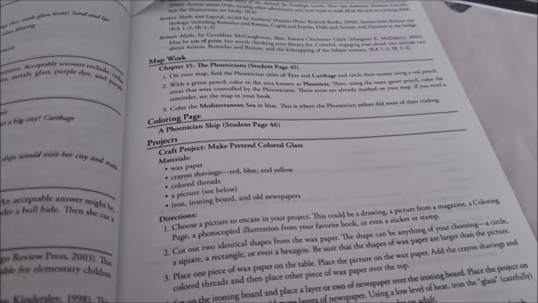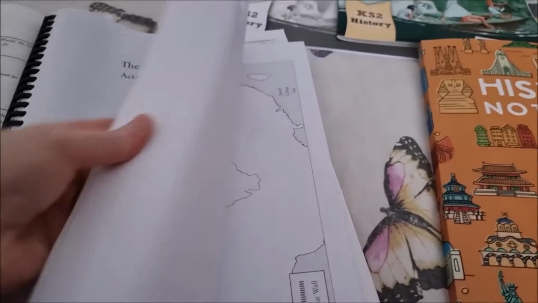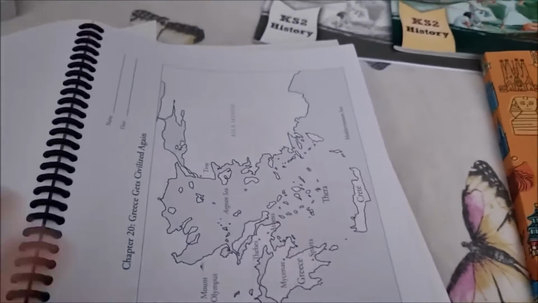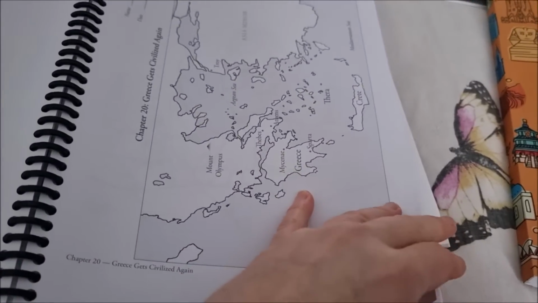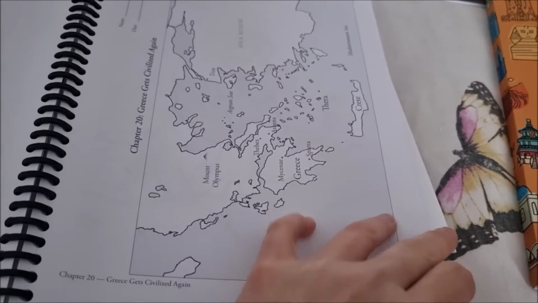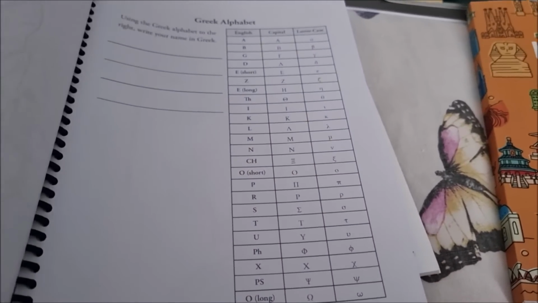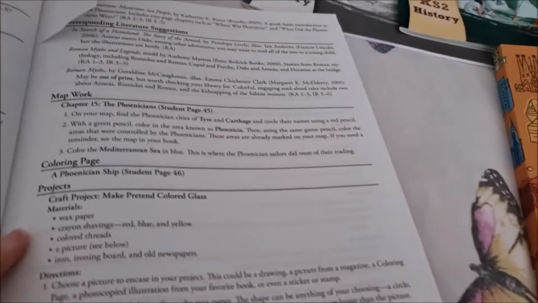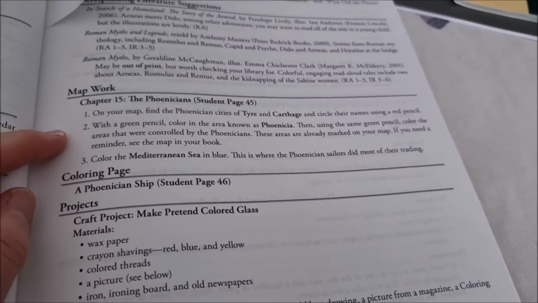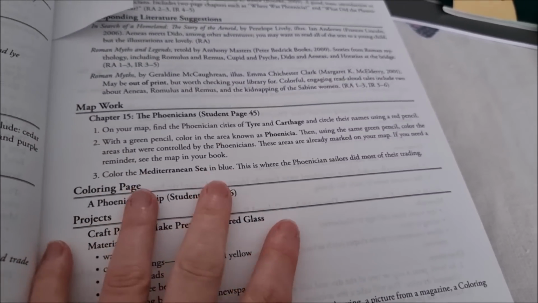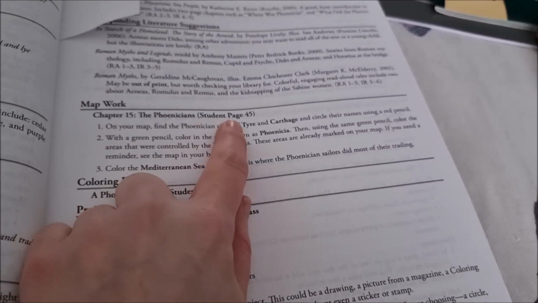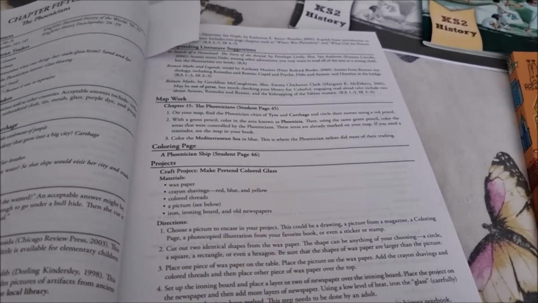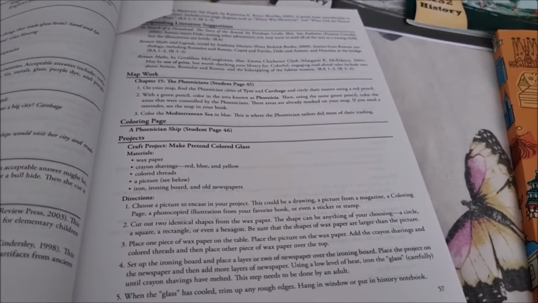So we'll do the map work from the student pages, and basically the student pages look like this. I've just got the PDF version. You have the map, which is part of the map work, and then they have additional activity pages depending on what you're doing that particular week. So it'll say here, do your map work, and if there's any student pages, it'll tell you that too. So for example here, student page 45. Then that's on the Monday, and on the next day we will do the project.